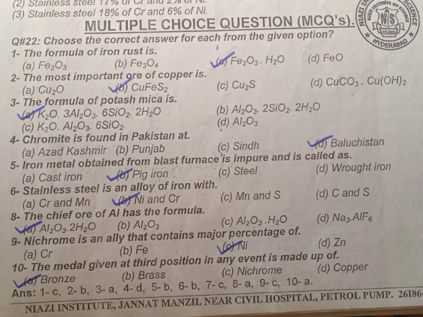The formula of iron rust is Fe2O3.H2O. ये भी important है. The most important ore of copper is CuFeS2. The formula of potash mica is K2O.3Al2O3.6SiO2.2H2O. उसके बाद है chromite is found in Pakistan and Balochistan.